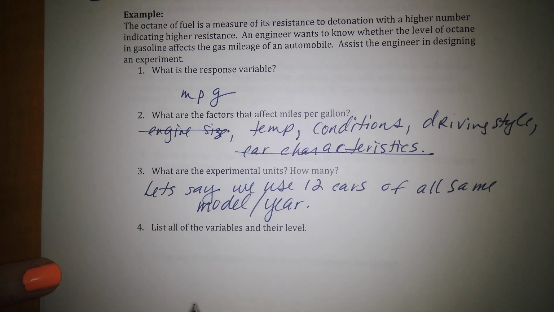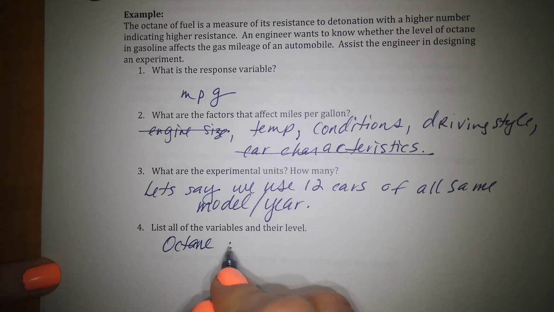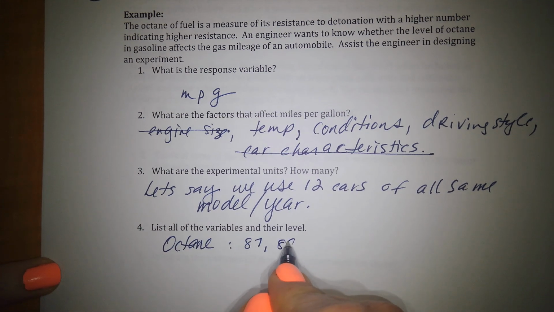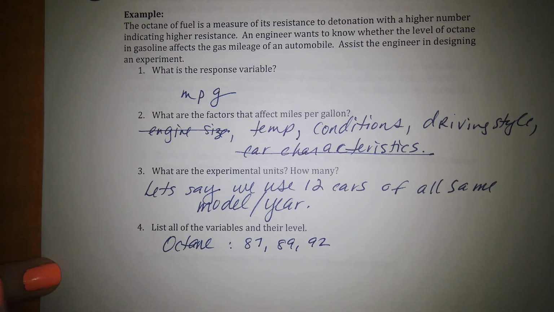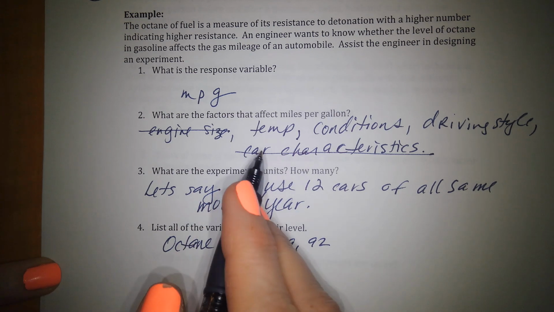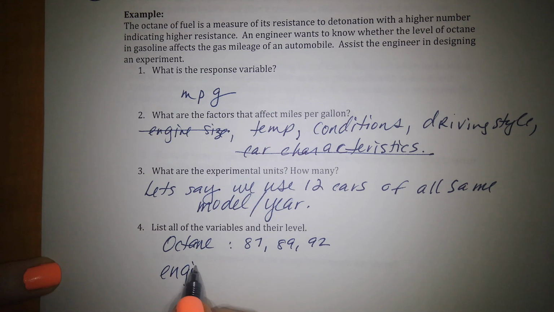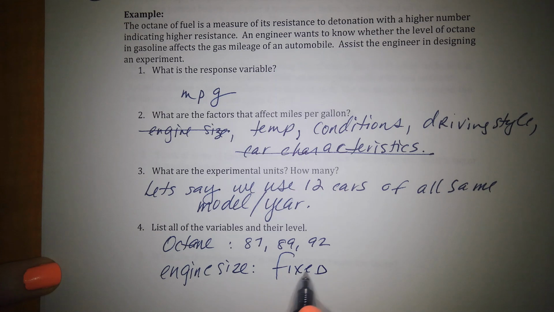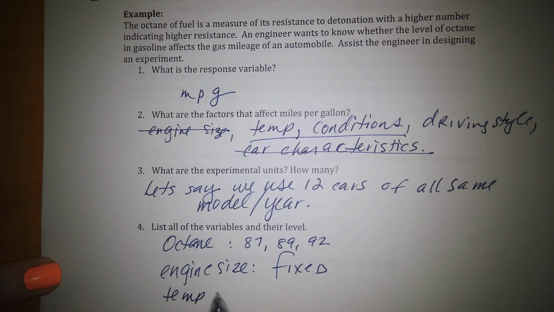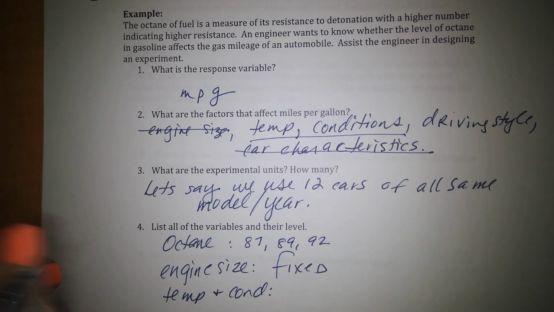List all the variables and their levels. Well, let's see, the octane of the gas, that's one variable, and that will come in 87, 89, and 92. That's based on price. The engine size, well, we fixed that. Temperature and conditions, well, we can fix that too. As long as we go out the same day, the temperature and conditions will be the same for each of our vehicles. So we can fix that as well.